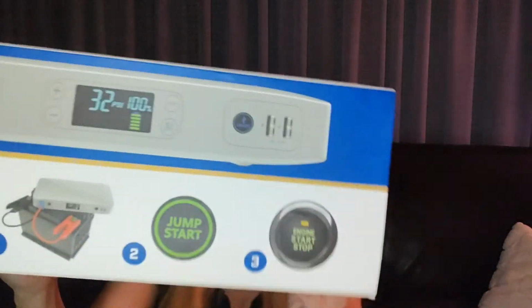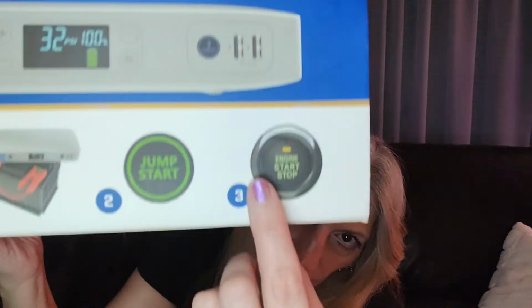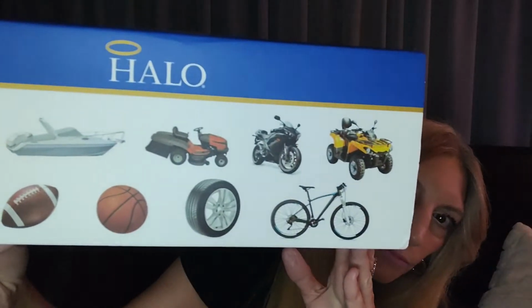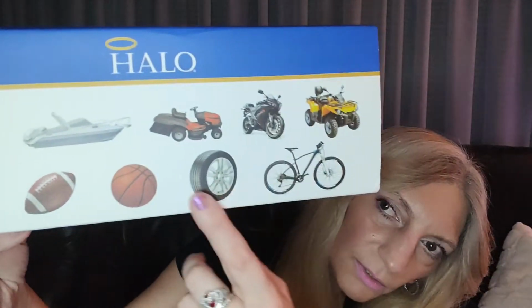Here it shows them jump starting a car, right there. But you can do all these things with it, see? You can do the football and basketball and all that. I tried that. It took me forever though. It comes with a little pin.